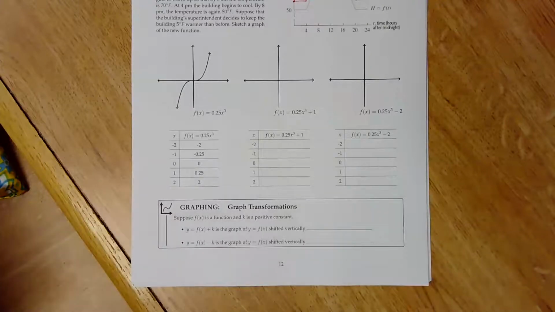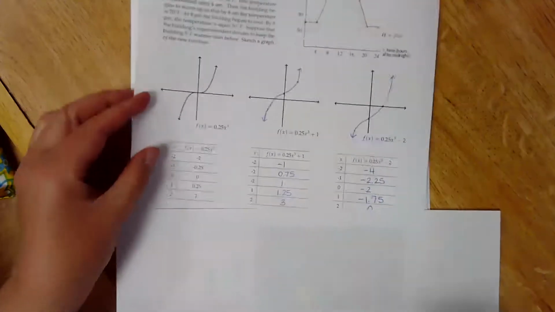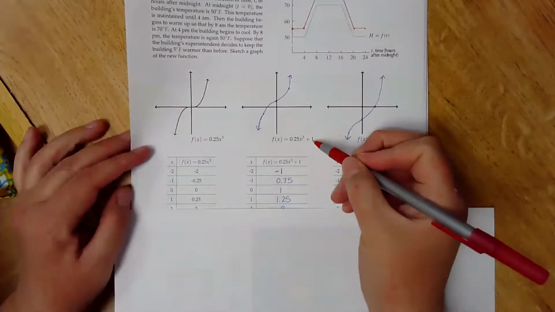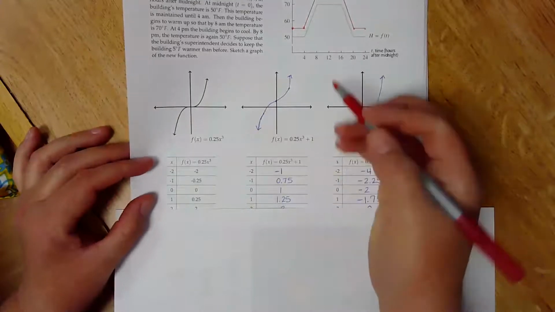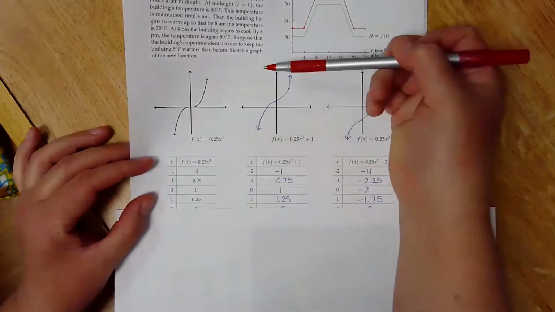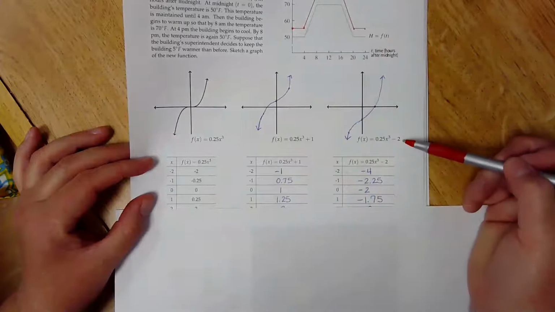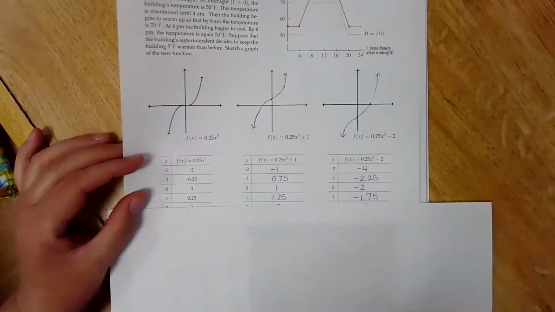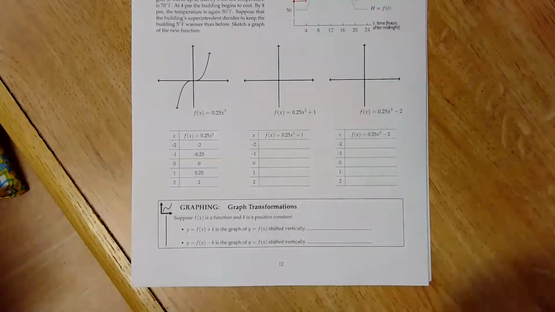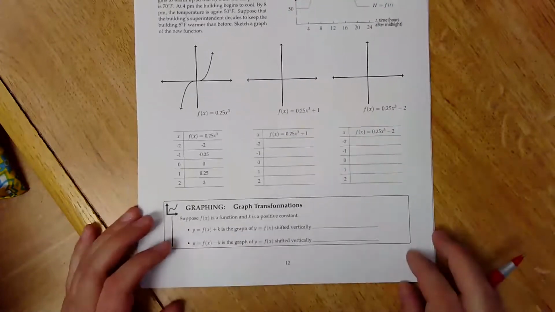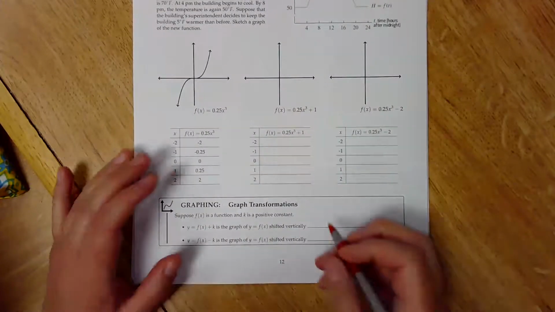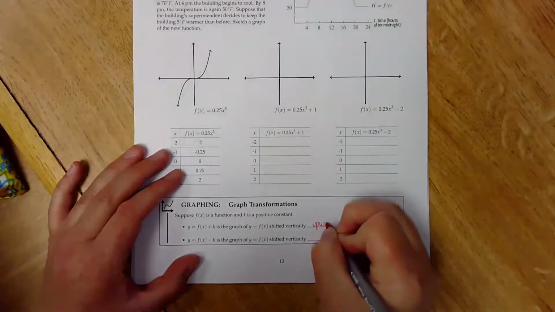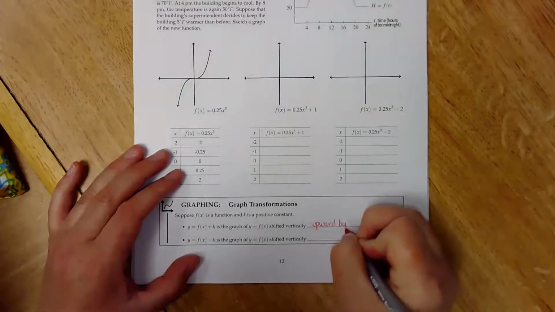So if we are looking at this picture here, this one has a +1 to it. So that would be the idea of plus k. And it looks like our graph got moved up. Whereas on this one, when we subtracted 2, it looks like our graph kind of went downwards. So our conclusions here are that if we add a constant to the end, it's going to shift upward, and it's going to shift upward by k units.